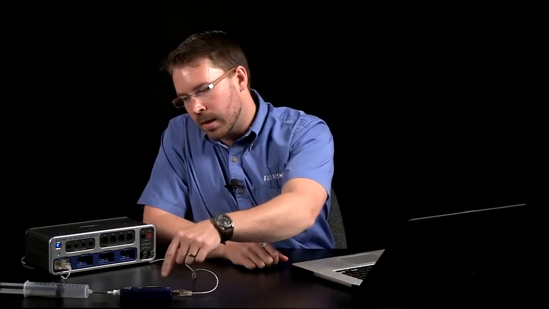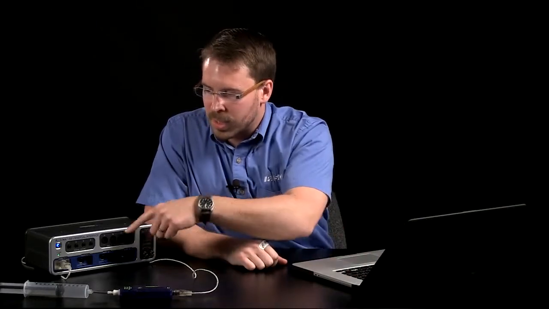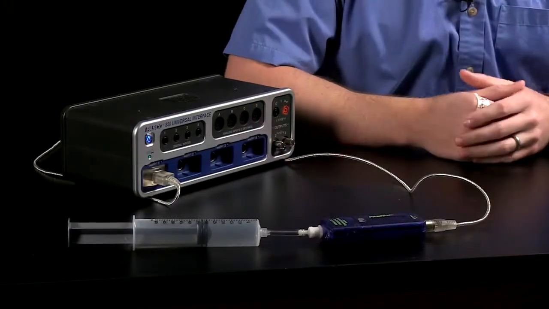My name's Andy Spoon. We're going to take a look at using PASCO Capstone software and the 850 interface to do Boyle's Law. This is going to look at the relationship between pressure and volume. The setup I have with me is an absolute pressure sensor. As you can see, I have it connected to my 850 interface, and I also have a 60 milliliter syringe.